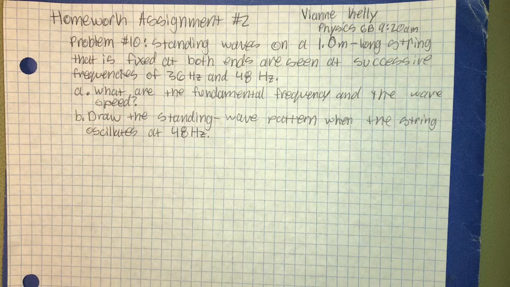So the problem reads, standing waves on a 1.0 meter long string that is fixed at both ends are seen at successive frequencies of 36 Hz and 48 Hz. Part A asks, what are the fundamental frequency and the wave speed? And part B asks us to draw the standing wave pattern when the string oscillates at 48 Hz.